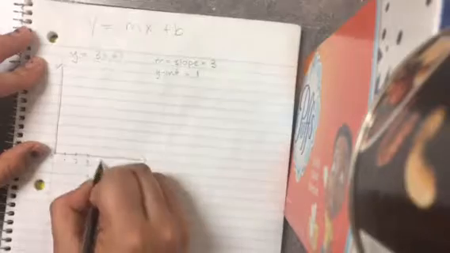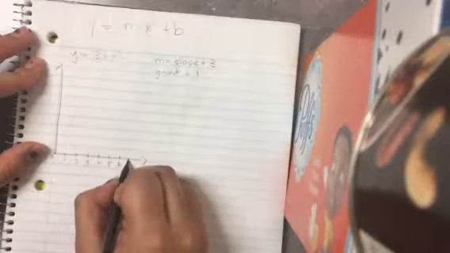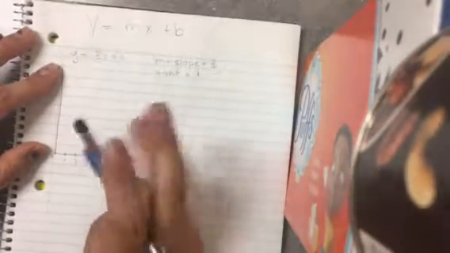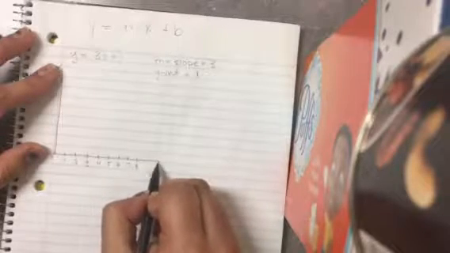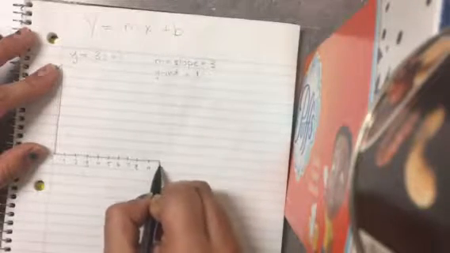So if I draw a graph, that's big enough, I think, and we label the origin 0, and we go 1, 2, 3, 4, 5, 6, 7, 8, 9, 10. I'll go 10 up here.